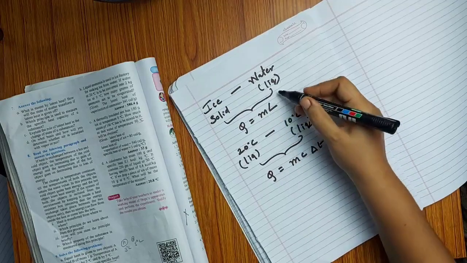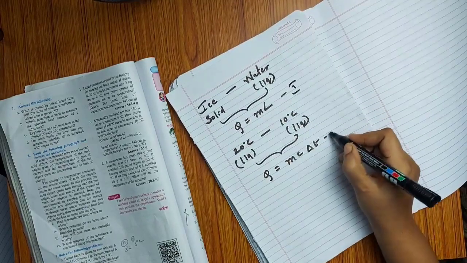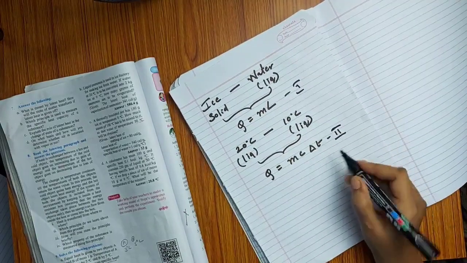Now, only these two formulae we are supposed to use in these numericals of heat.